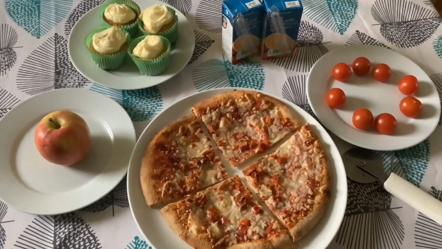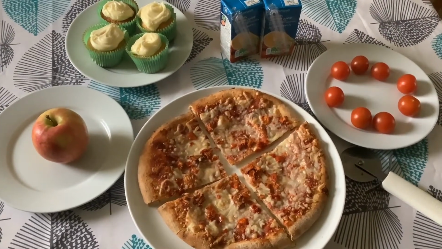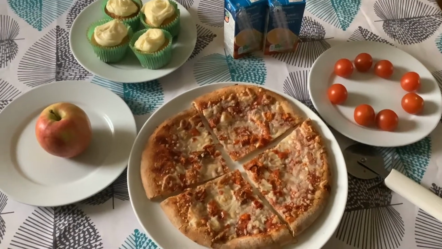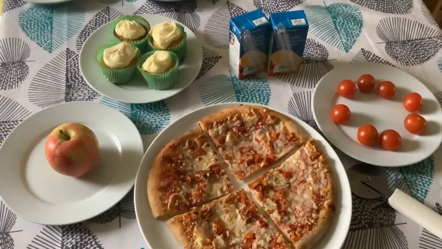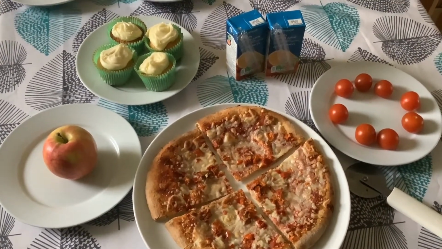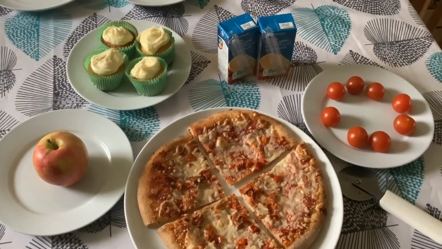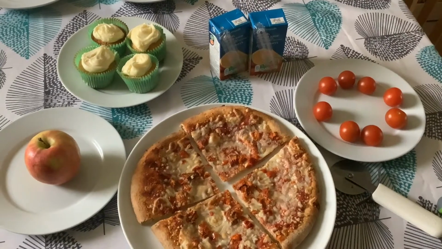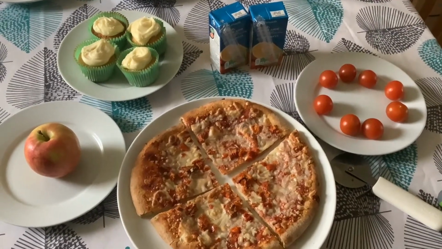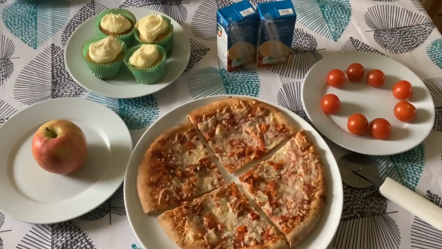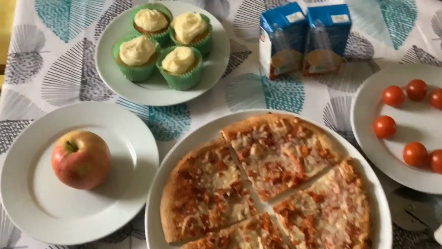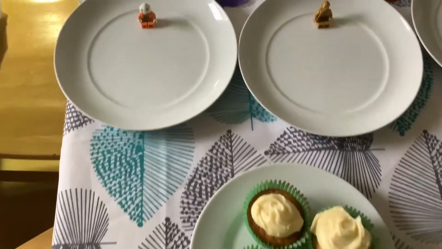So here's the feast that we have. I've got one pizza. I've already cut the pizza into 4 slices. I've got 1 apple. I've got 4 homemade lemon cakes, 2 cartons of orange juice and 8 cherry tomatoes. And we are going to see if we can share this feast between our 4 guests.